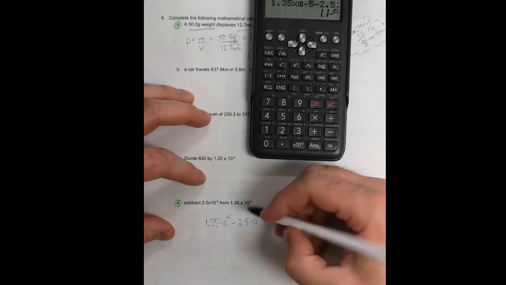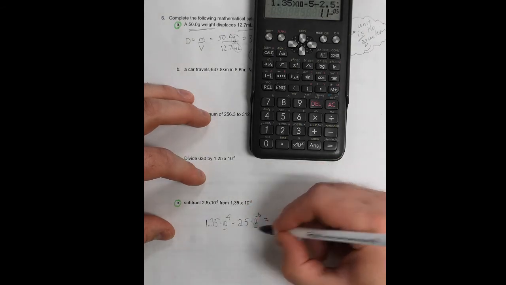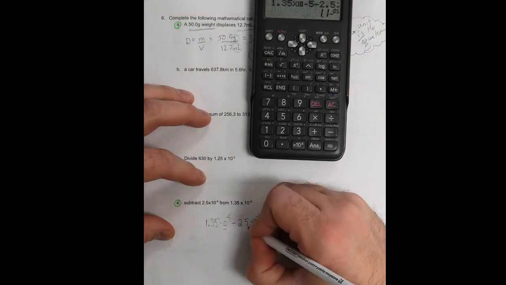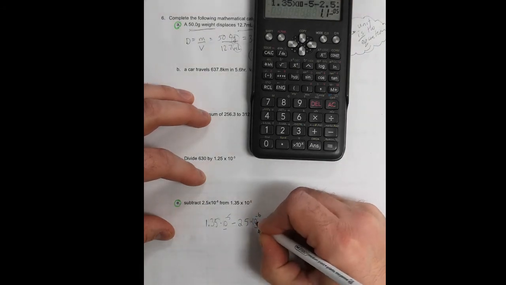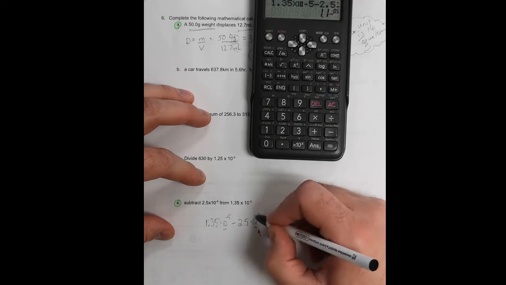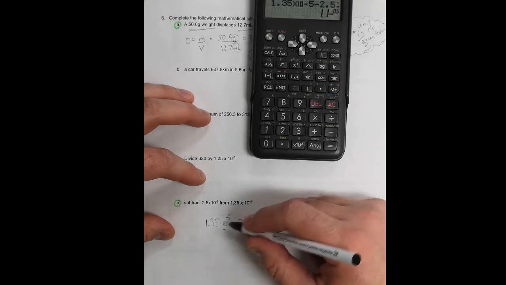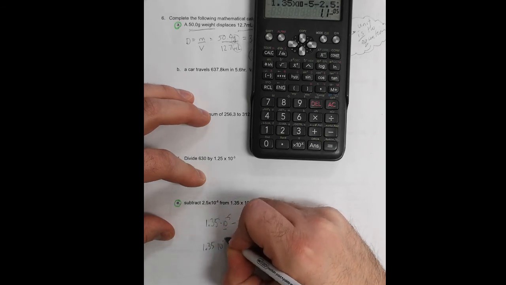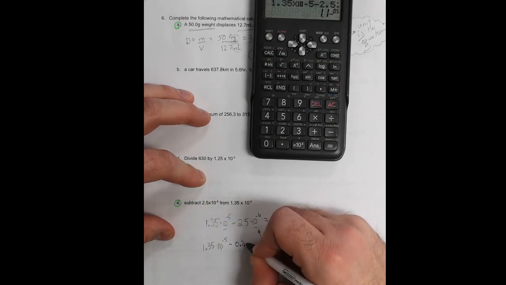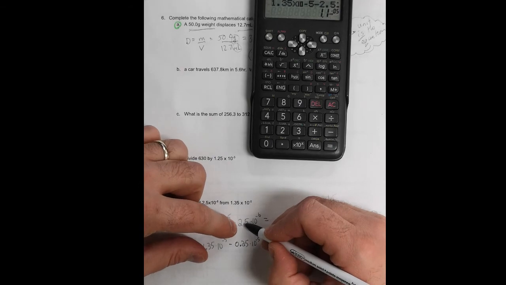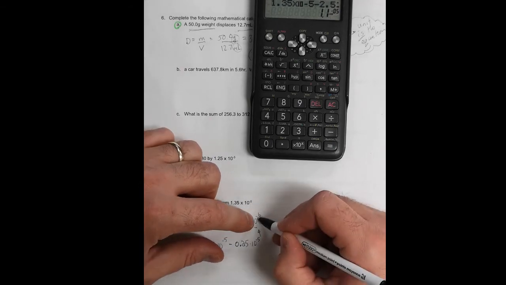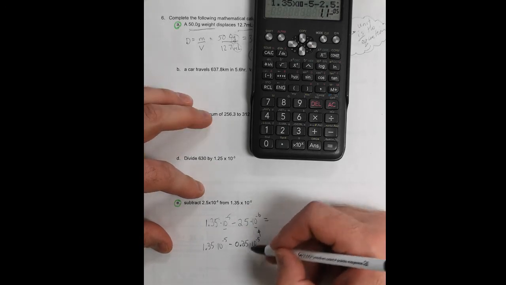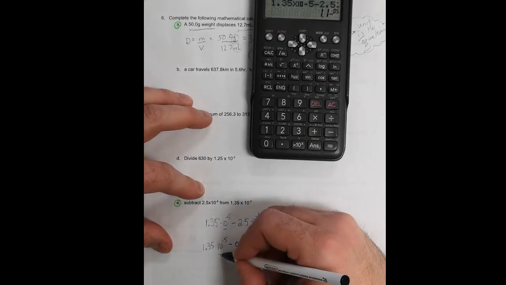We can't subtract these two values because our powers of 10 don't match. But there is something we can do. We can write this value in a different way so that they have the same base 10 factor. Let's take a look at what that might be. So we'll make this value 10 times smaller, and we'll make this value 10 times larger, so that these two values are equal, and now they have the same base 10.